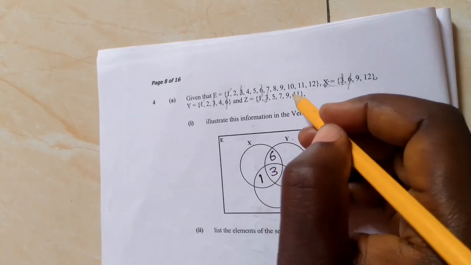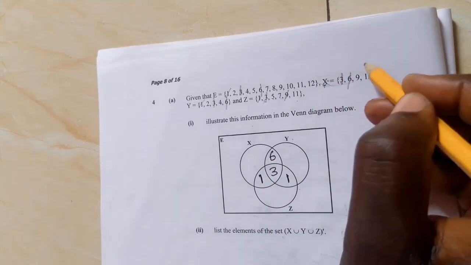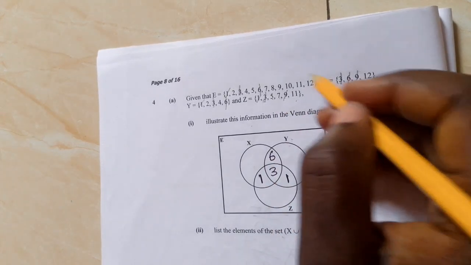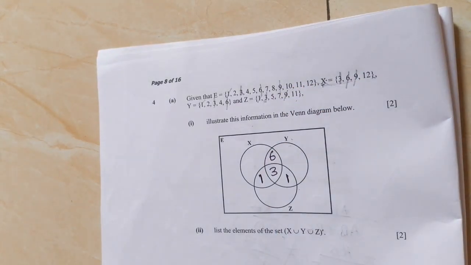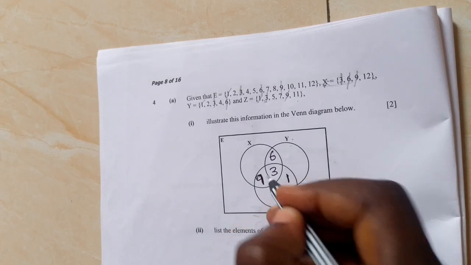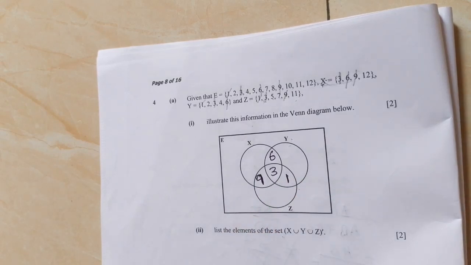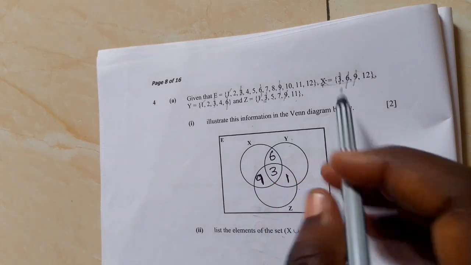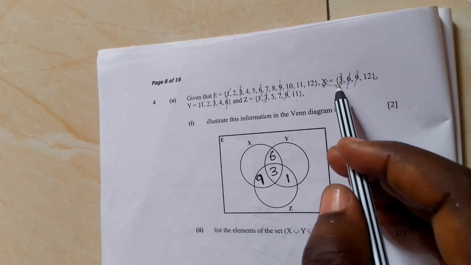So what is common there is 9. 9 is found here and 9 is found there. Even in the universal set you cancel it. So you see 9 here. Alright? Okay, so you go to what has remained in x.